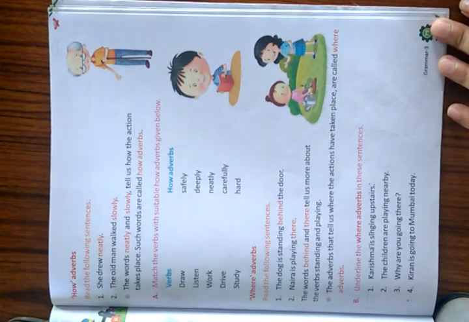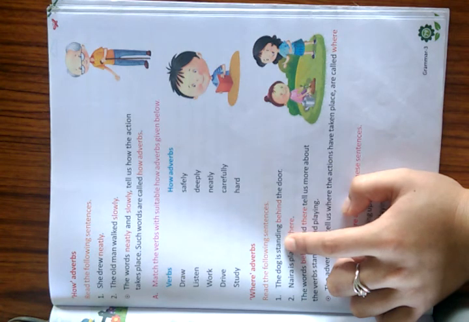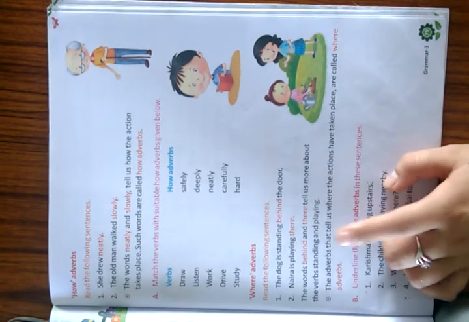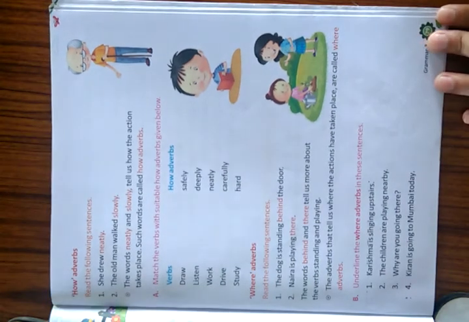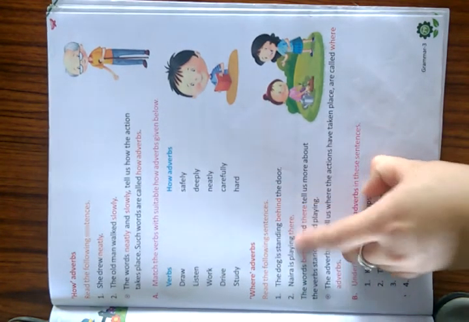So stand means, stand here, the dog is standing. Standing, you can see it here. Standing is a verb, because stand is also action. Stand is also a work, right, to stand, work, action. Okay, so here the words behind and there tell us more about the verbs standing and playing. So these adverbs behind and there are where adverbs. This where adverb is helping us to tell more about the verbs, which are standing and playing. That means playing is also action and standing is also action.